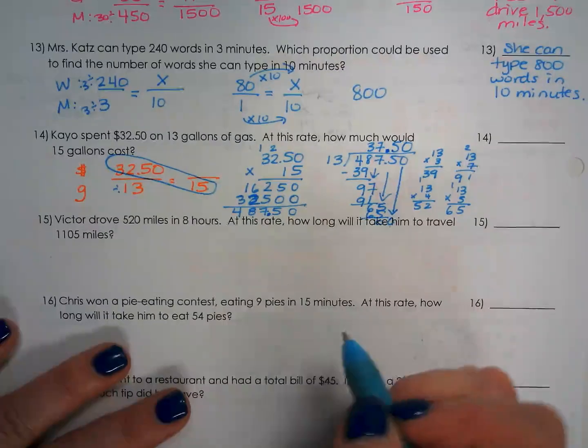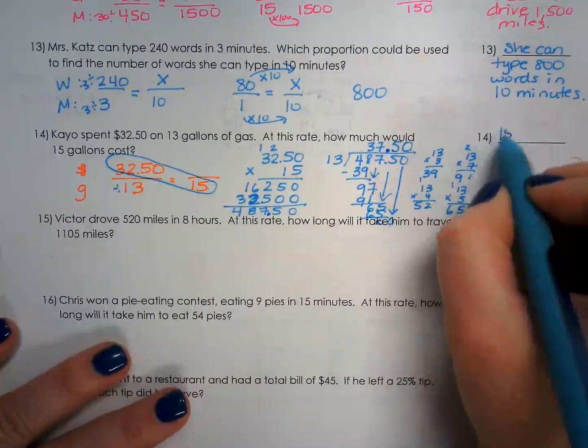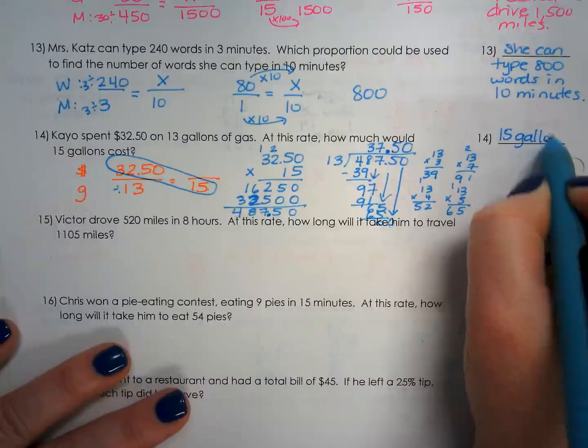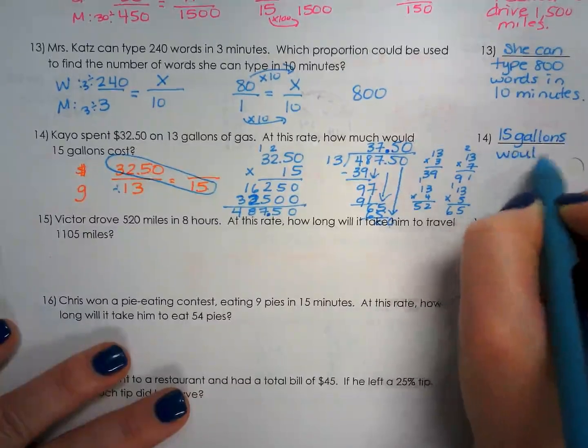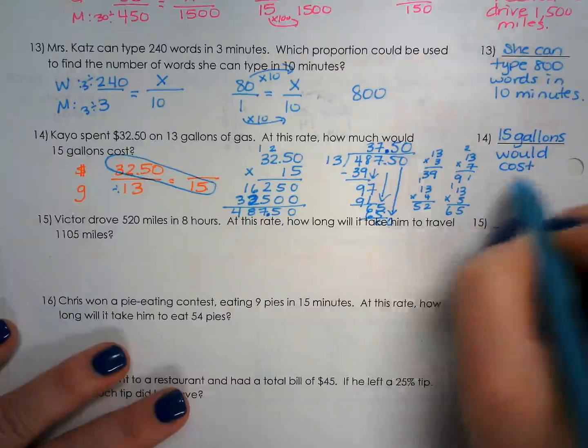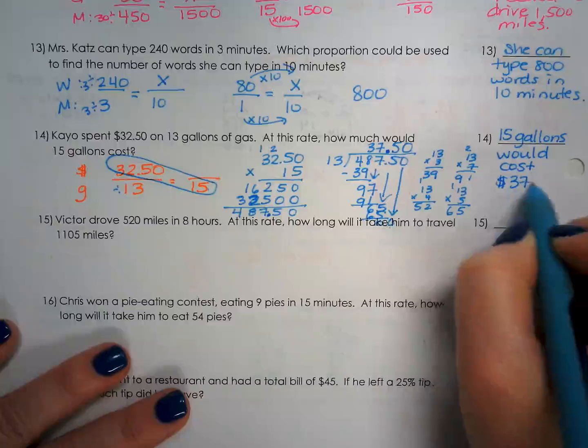At this rate, how much would 15 gallons would cost $37.50.